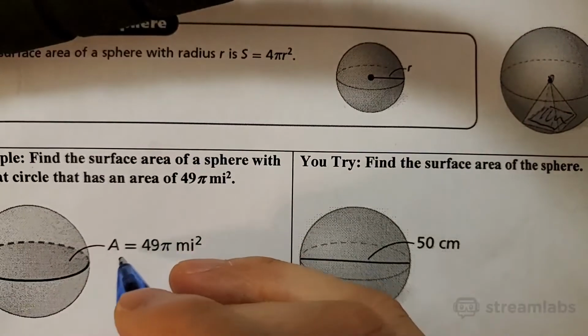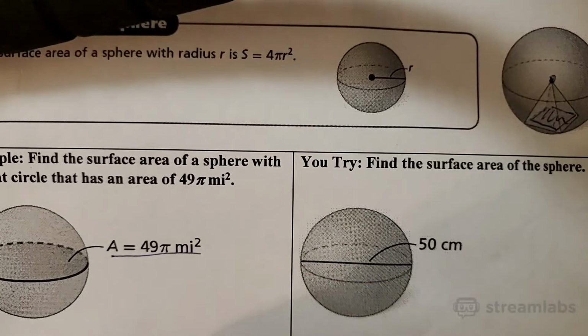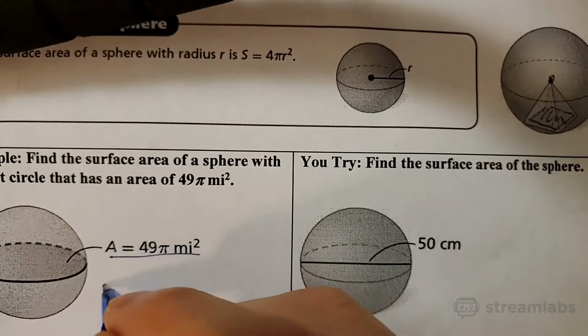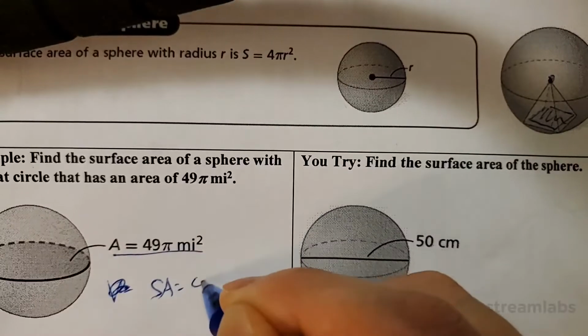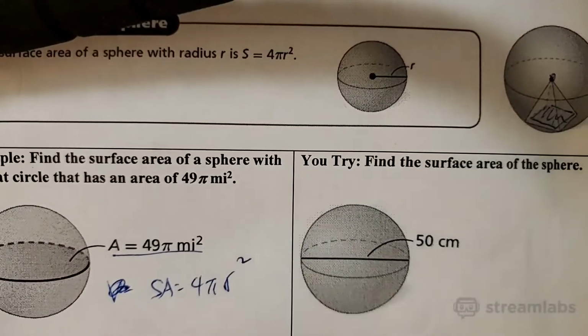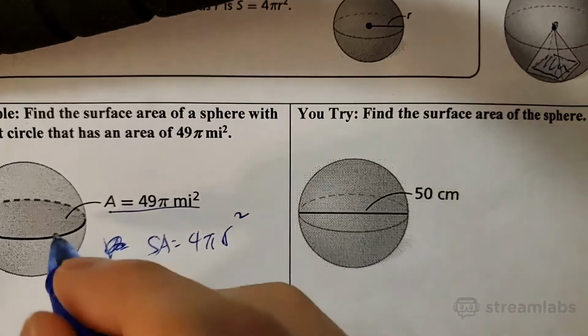So you have this. Area is 49 pi miles squared. So what would, because your volume is, not volume, surface area is 4 pi r squared, right? So you need a radius. What is the radius here?